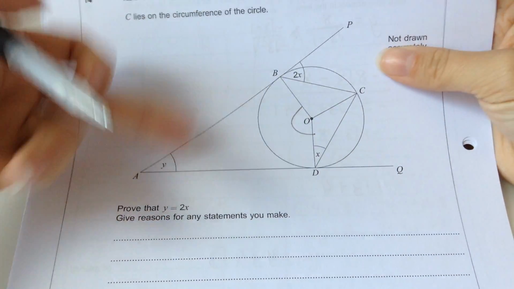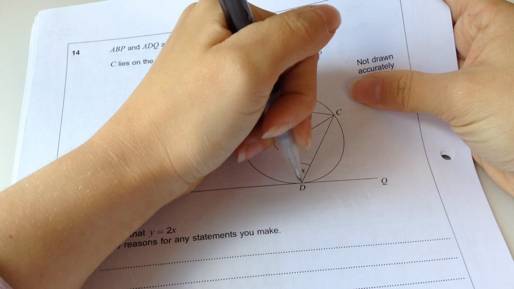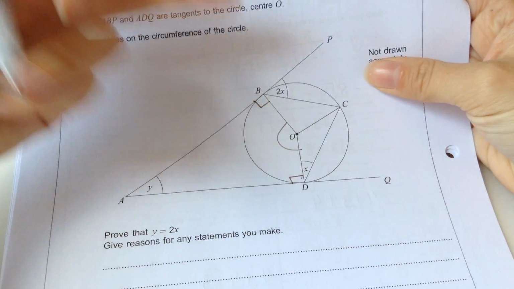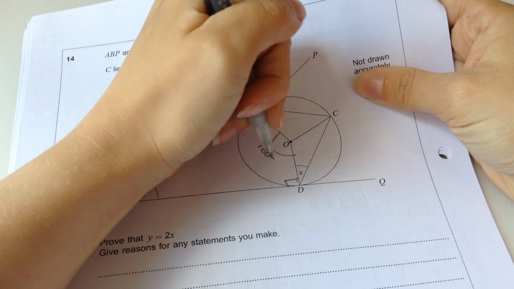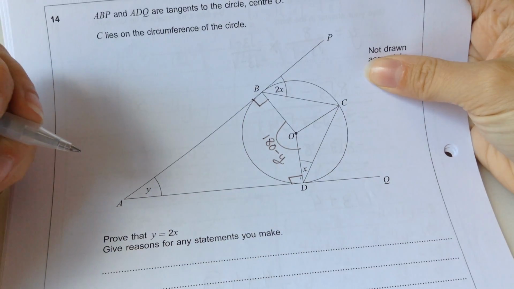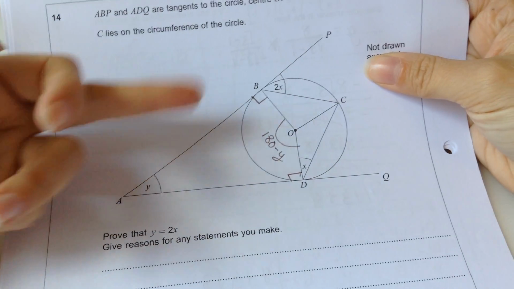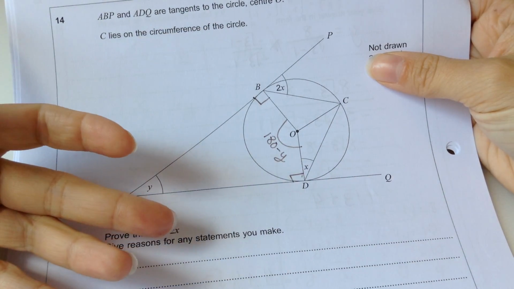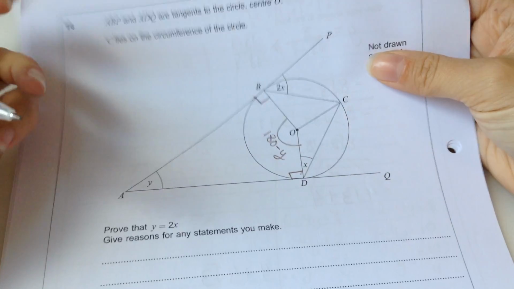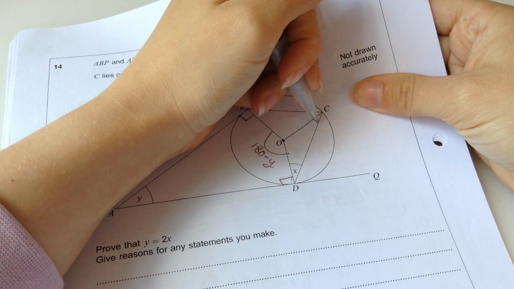That's 90 because tangent and radius. So that's going to be 180 minus y because it's a quadrilateral, so they all add up to 360, but we've already got 180, so it's got to add up to 180.